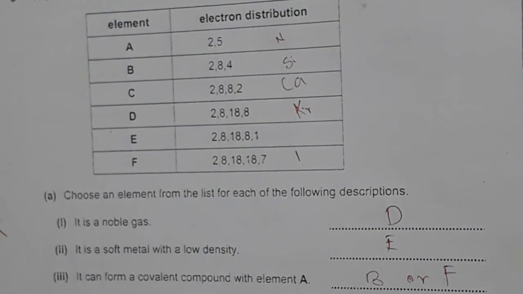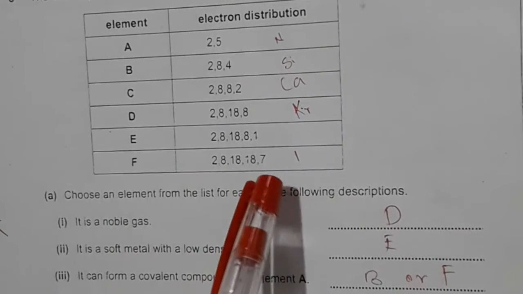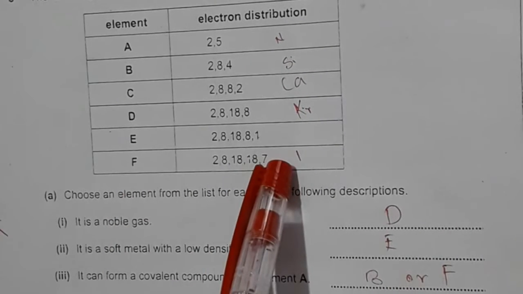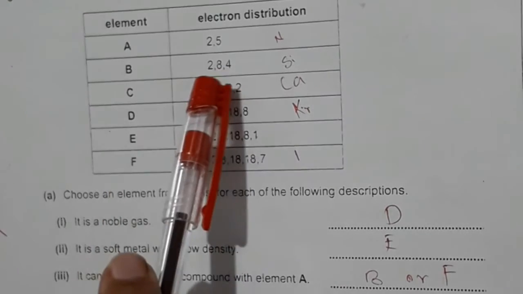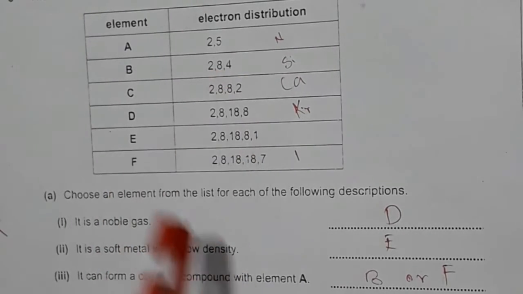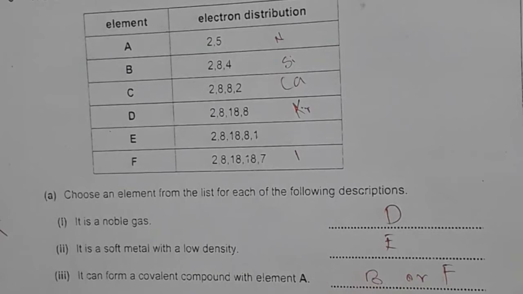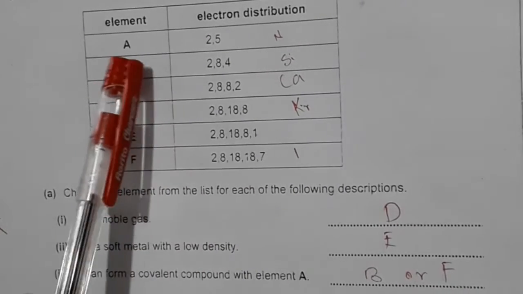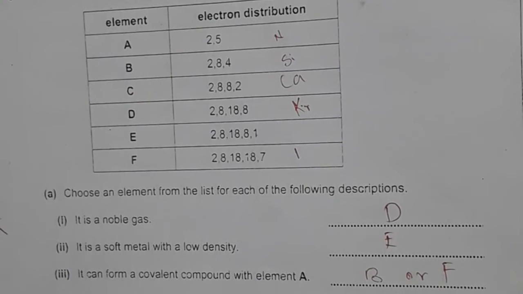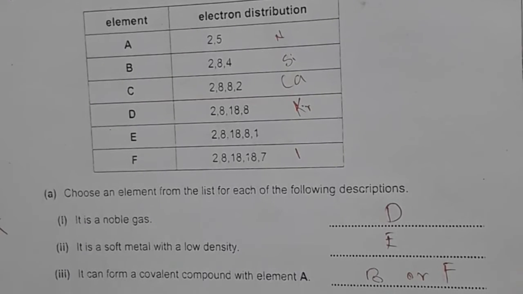So here which element makes a covalent bond? Here outer shell 7, so it makes a covalent bond. Also you can say silicon. Silicon is also a non-metal, it makes covalent bonds. So B or F makes a covalent bond with element A.